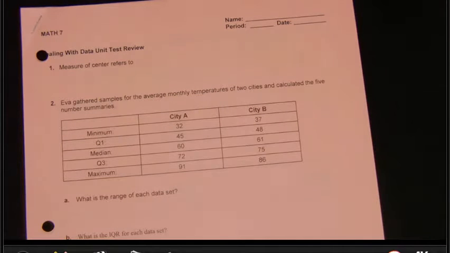Let's do green. All right, if you guys would find your unit test review, we're going to go through every question from beginning to end.